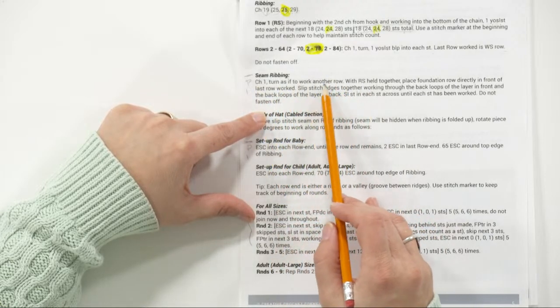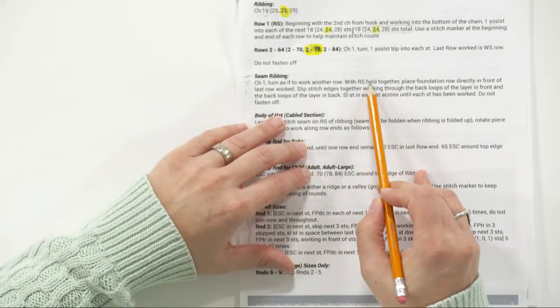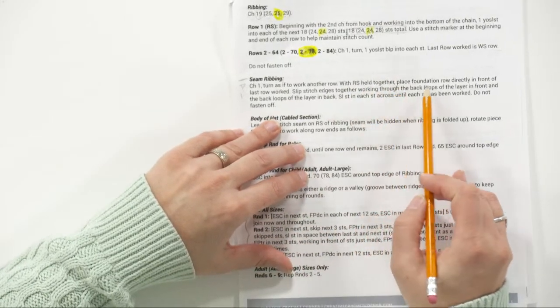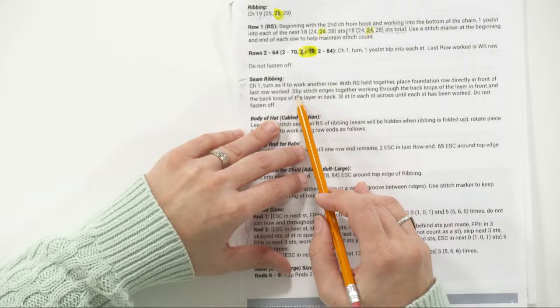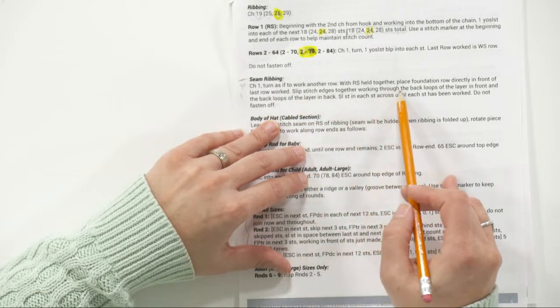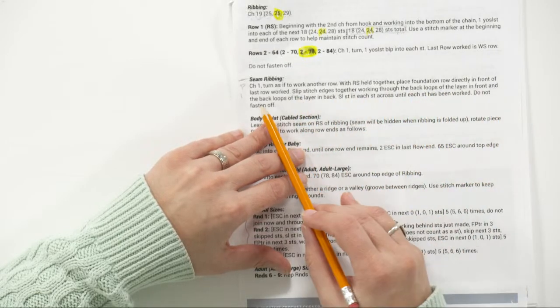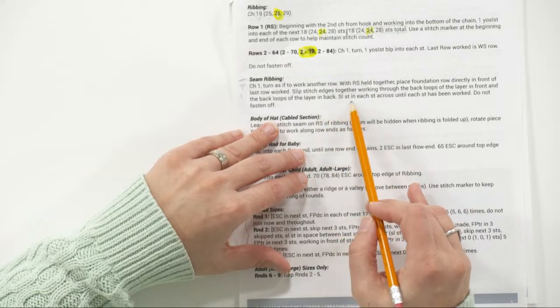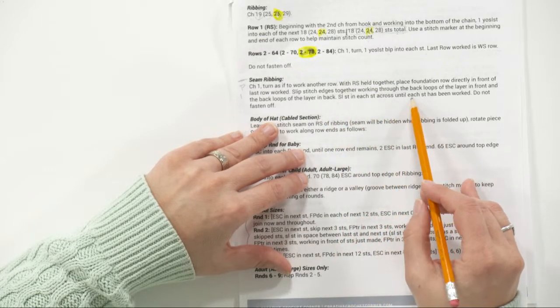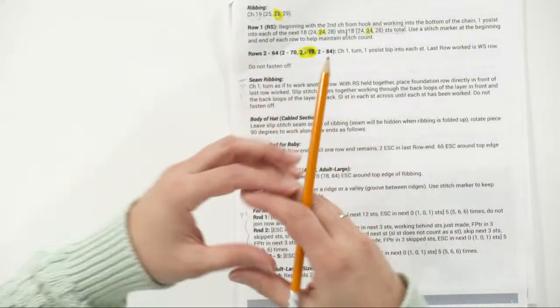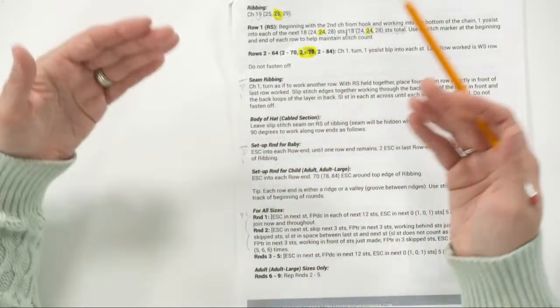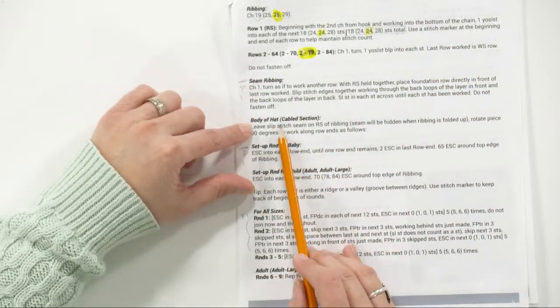Chain 1 turn as if to work another row, and then with the right sides held together, place the foundation row directly in front of the last row worked, slip stitch the edges together, working through the back loops of the layer in front and the back loops of the layer in back. Slip stitch into each stitch across until each stitch has been worked. Do not fasten off. So this is just more information telling you how to do something. And then we move into the next section.